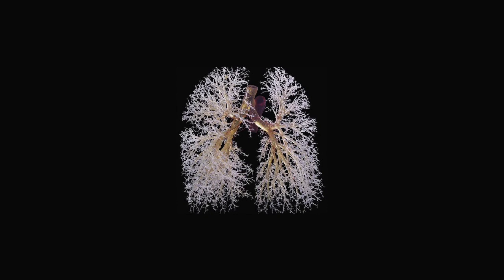Okay, turning our attention a little bit lower now. Pay attention to the middle lobe. You can place your arms underneath the armpit.